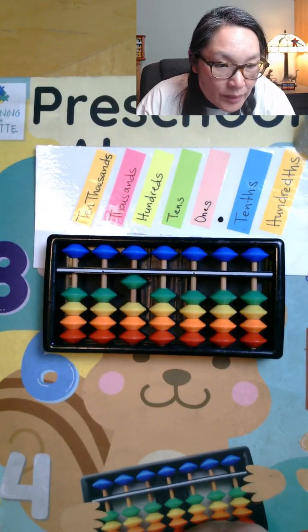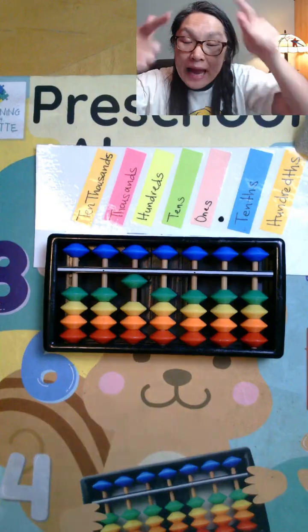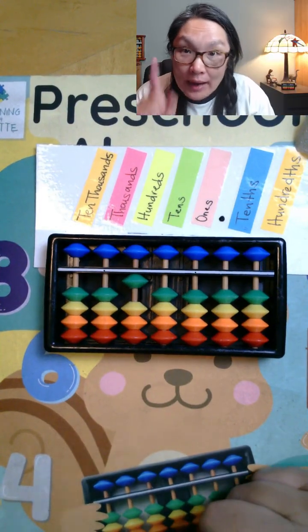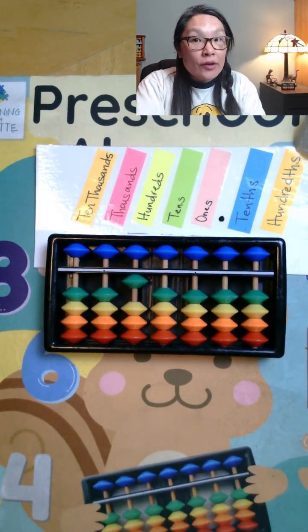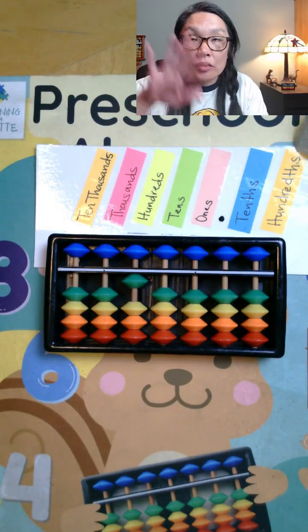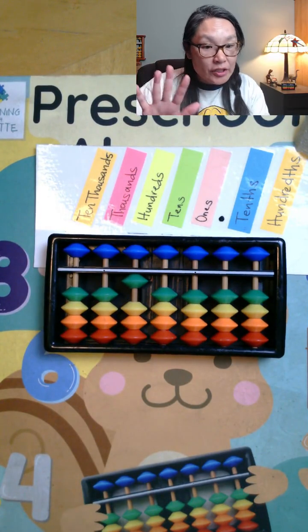Isn't that what competition math is using, abacus in your head? Oh my God! You're absolutely right, TNG. You're absolutely right. So there are actually other abacus competitions, which is really kind of cool.